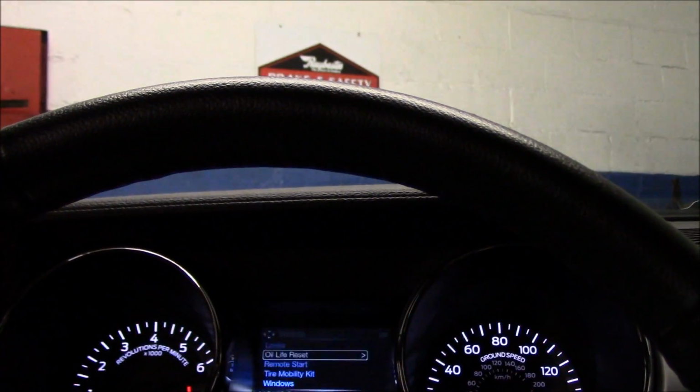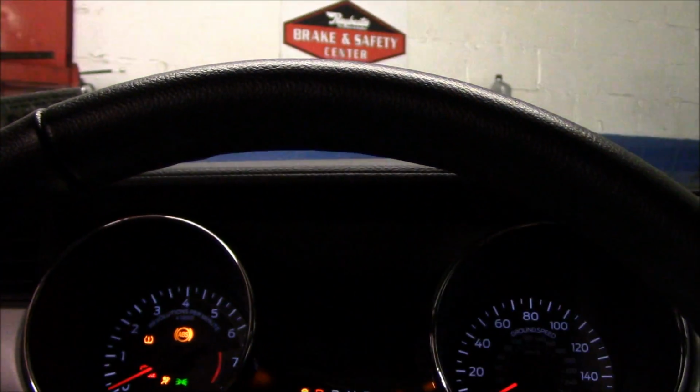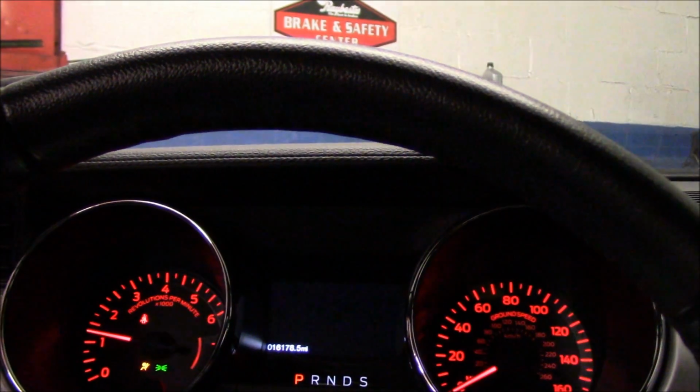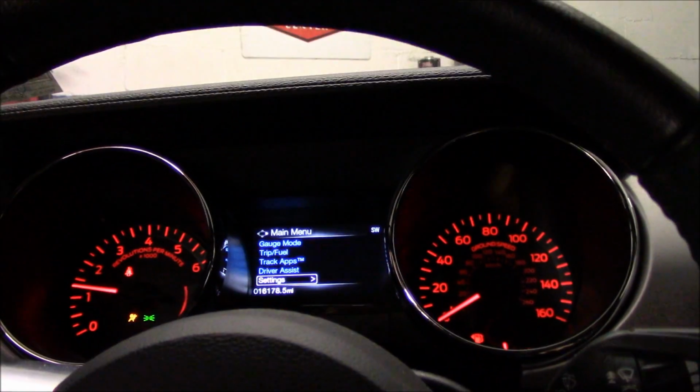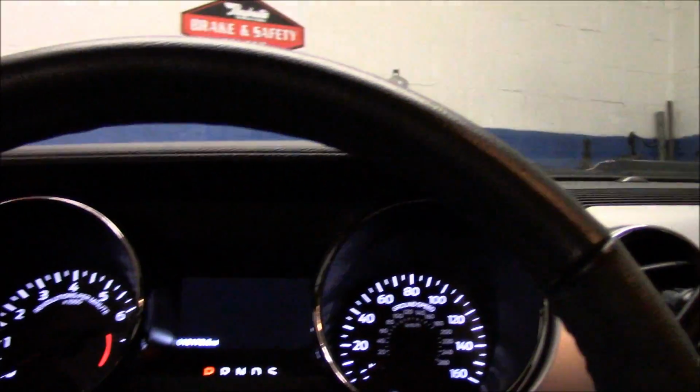Now when you start the car, no more oil change required light.